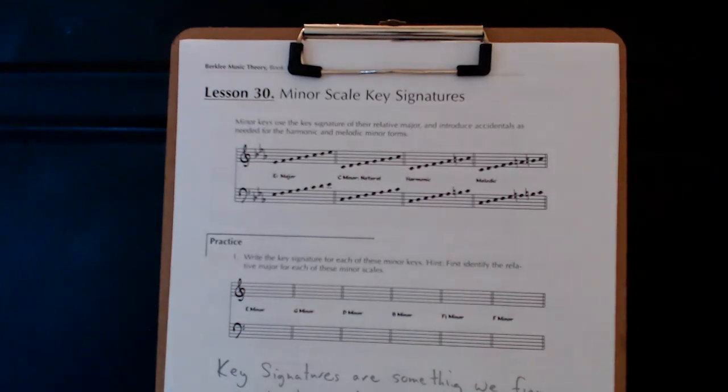This is Dr. Morse, and this is a tutorial over Lesson 30, which is minor scale key signatures. The last three tutorials we've talked about natural minor, harmonic minor, and melodic minor, both ascending and descending. So now we get to the key signatures for those three scales, and they're all going to be the same. Minor, obviously they're not the same as major, but they're the same with the three forms of minor. You just simply use accidentals to notate the melody or the scale.